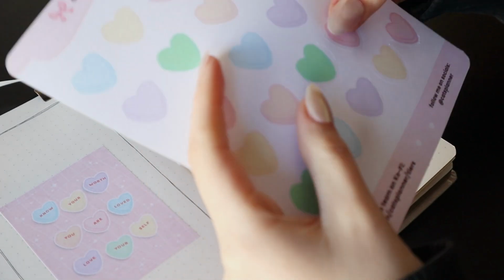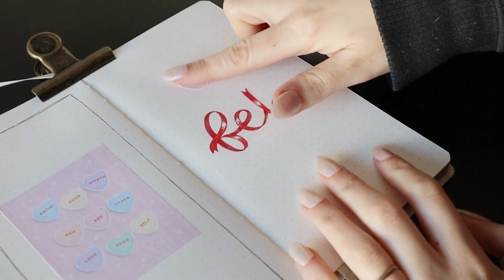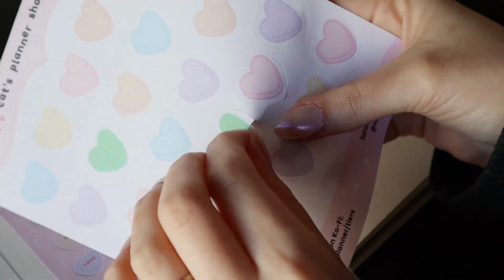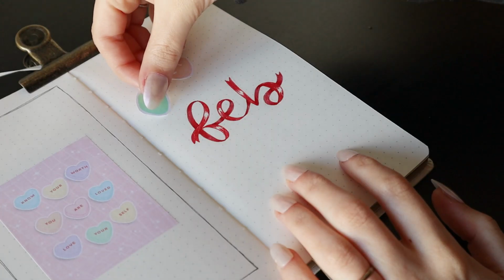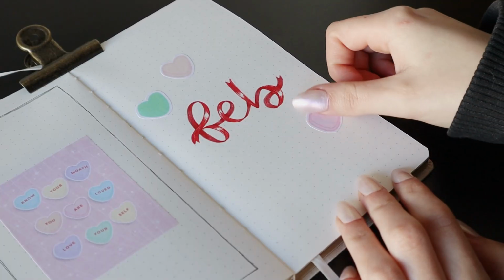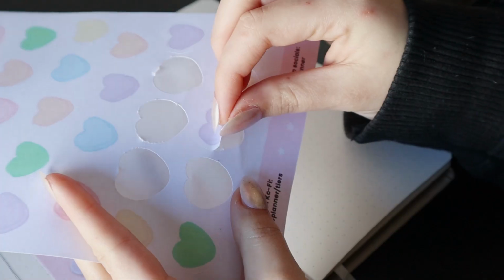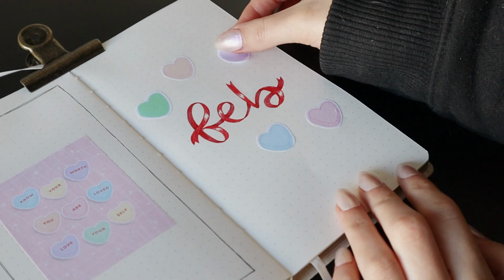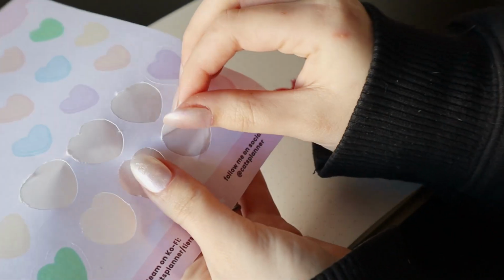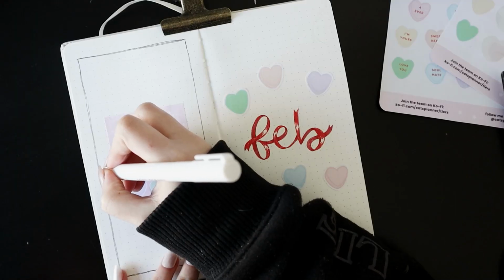Now, going back to my theme for February in my bullet journal, I decided to create this ribbon type of calligraphy for the title. This was something that I saw on Pinterest and that I immediately fell in love with because I love wearing red bows in my hair. It's one of the elements of my brand CATSPlanner, and it's also something that I like to use a lot. And I actually used one on my hair when I got married. So red bows are a really prominent thing in my life.